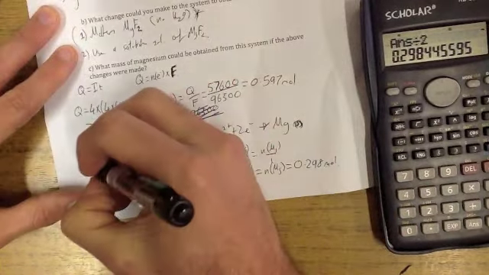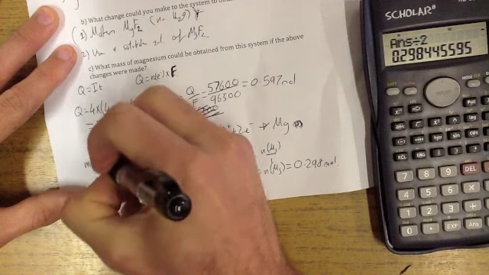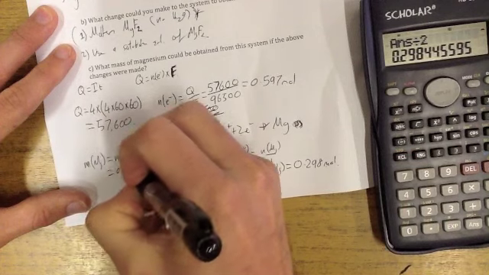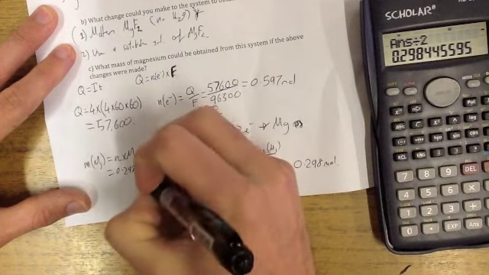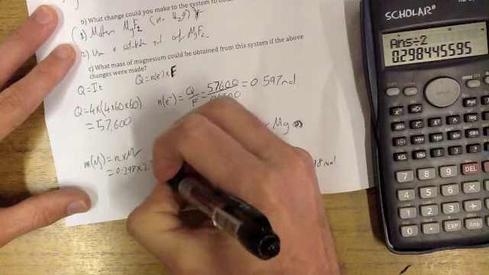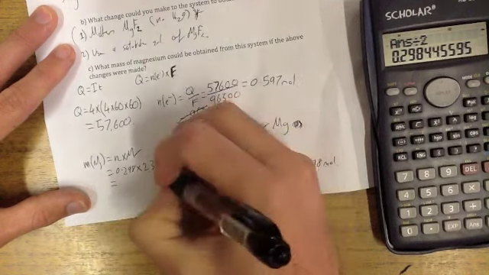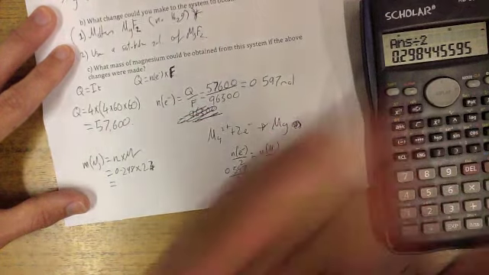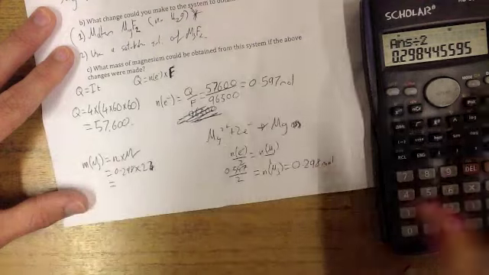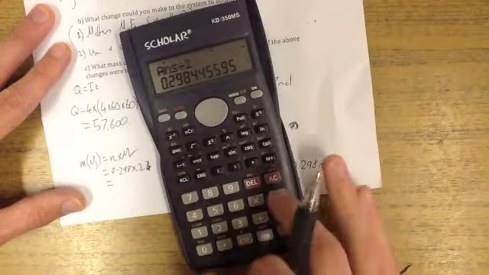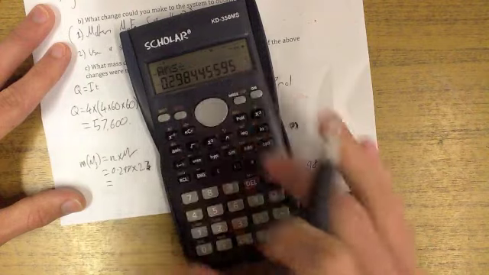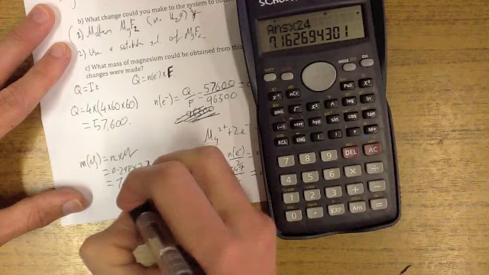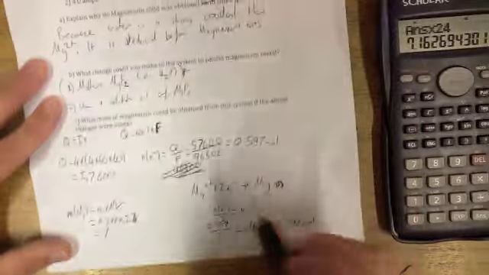Then I come over here and go mass of magnesium equals the number of moles times molar mass, which means 0.298 multiplied by the molar mass of magnesium, which is about 24 from memory, maybe 23.9, but you use whatever it says in your periodic table. Multiply by 24 equals 7 point, I'll look for my significant figures by the way.